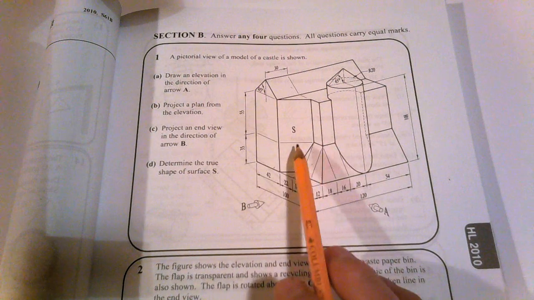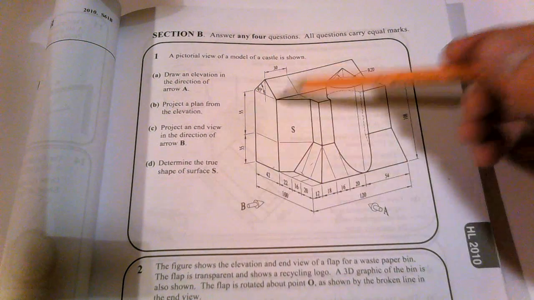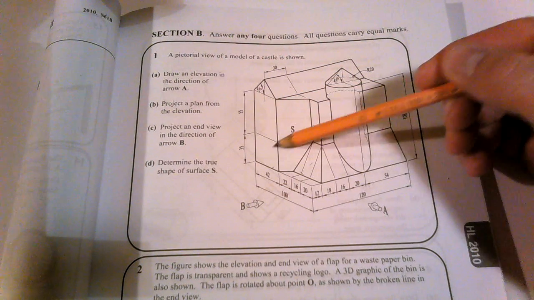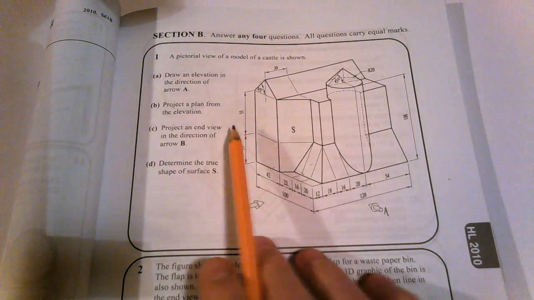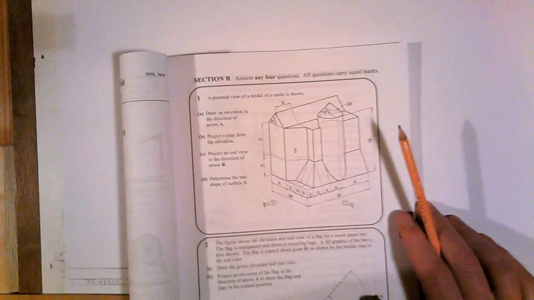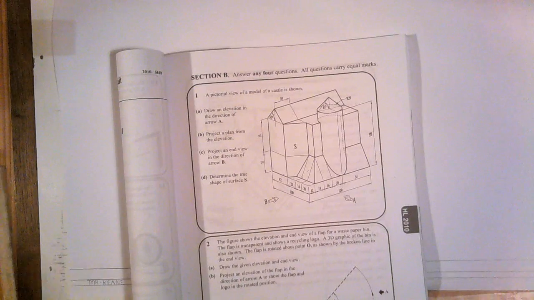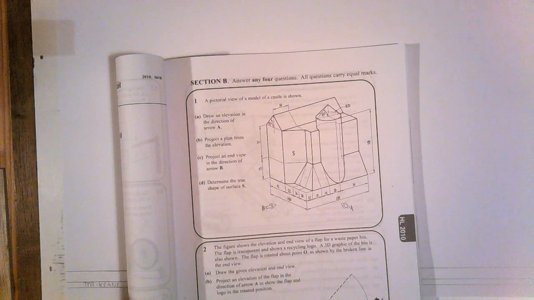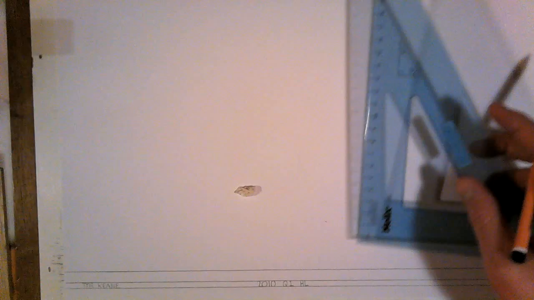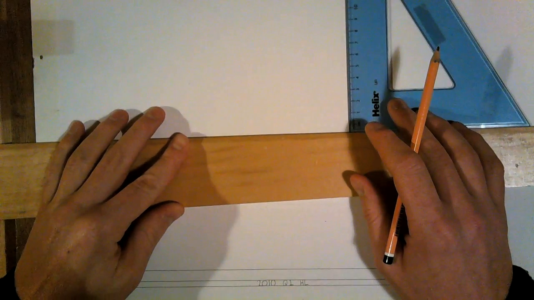For the true shape of S, I'll use this as my hinge line, so I'll be swinging it out that way. Just leave room on the left hand side of the front view for that as well. With that in mind, overall 108, it's 45 degrees. I'm going to come down 150 to the next line. Okay, next line.